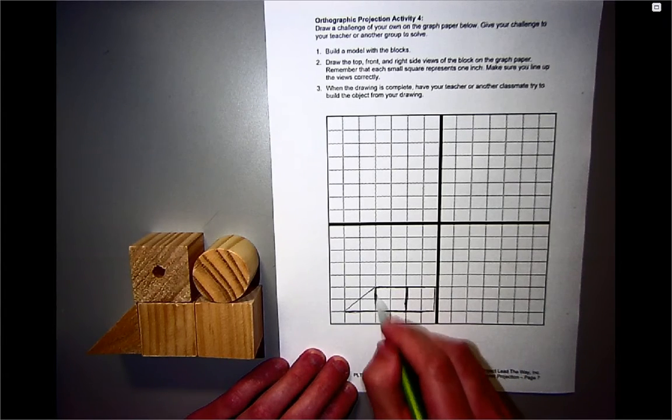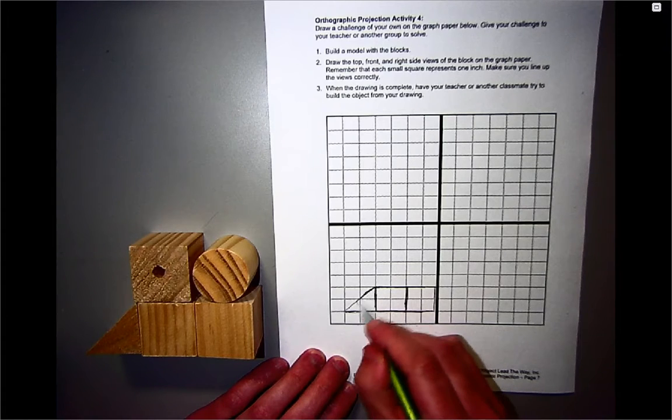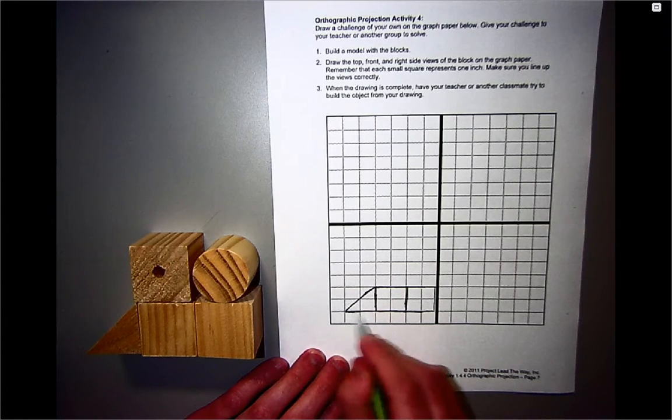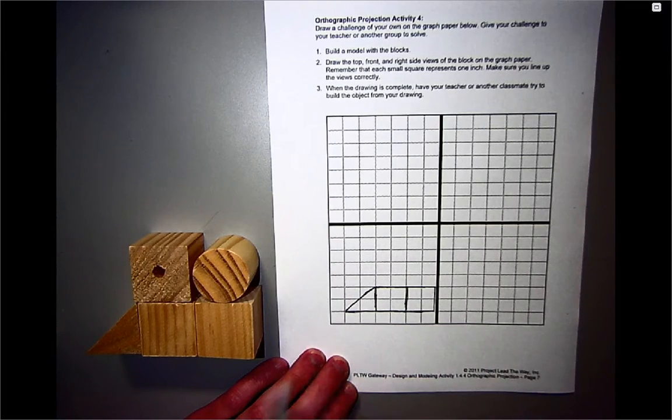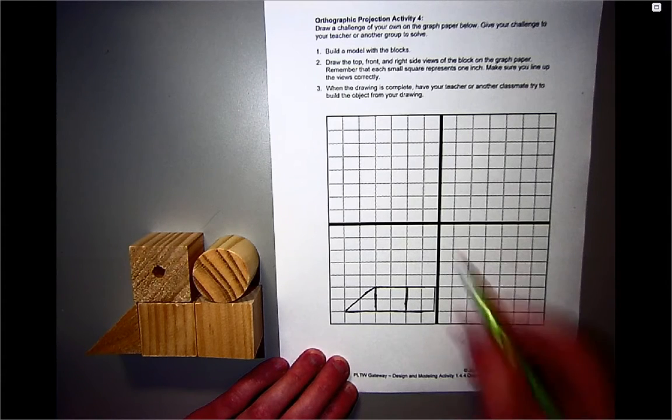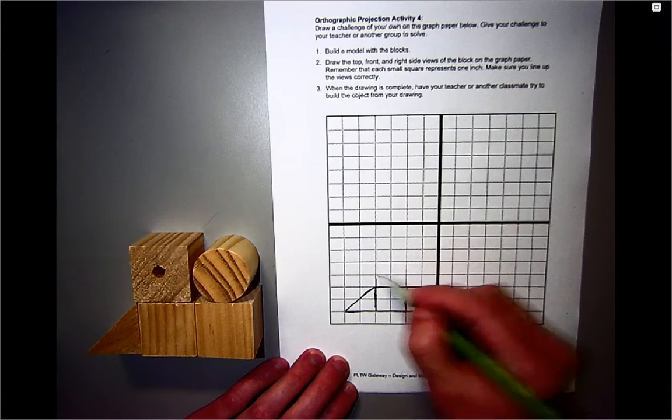Once I draw those first 3 blocks, then I'll add the other blocks that go on top. Again, the way I have these blocks is how it's looking from the front view for the sake of this video. So then I'll draw my other cube that sits on top.